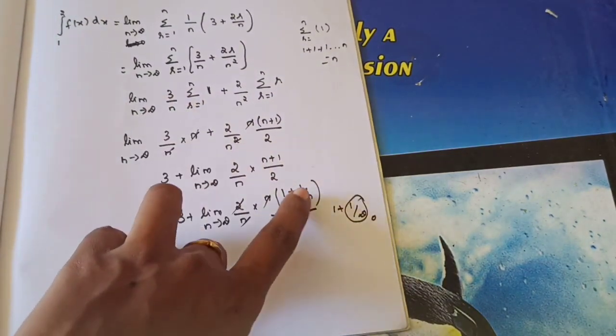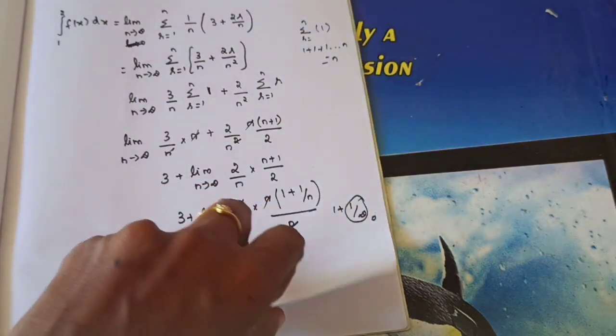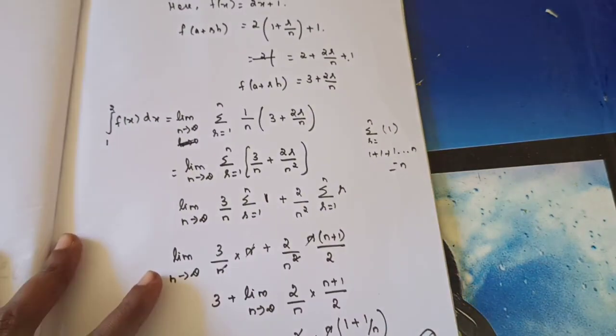So you want to be very careful. So 1 by n means 1 by infinity, the value is 0. 1 by infinity, the value is 0. So you got the answer as 4. Got it? Okay. So one more example problem is left. That one we will see in the next class.